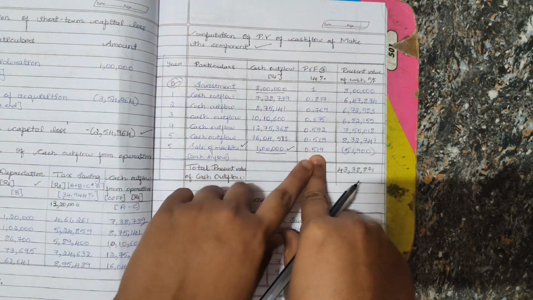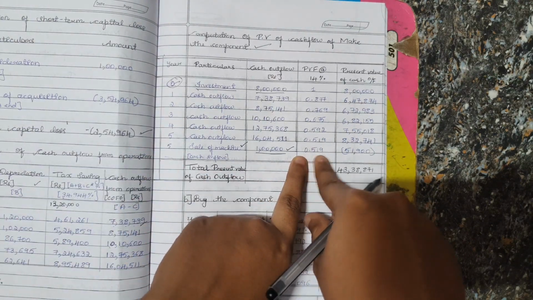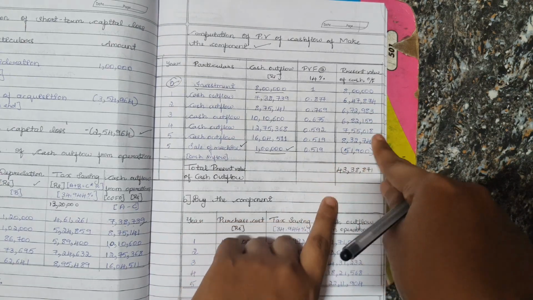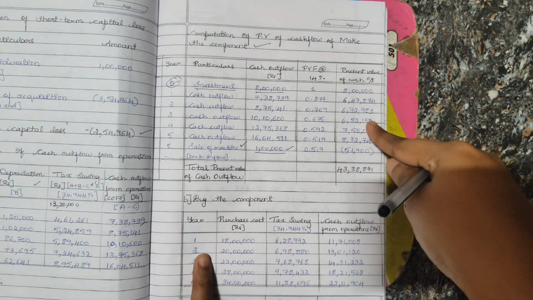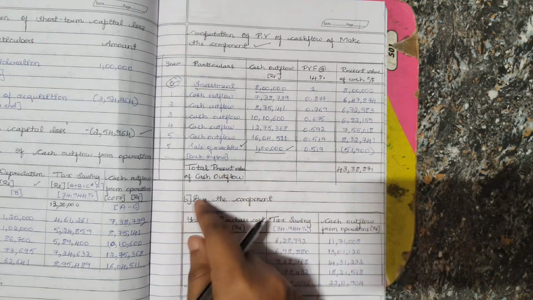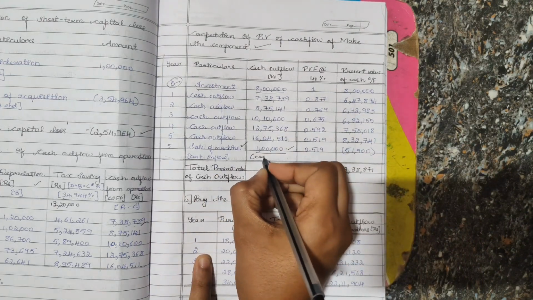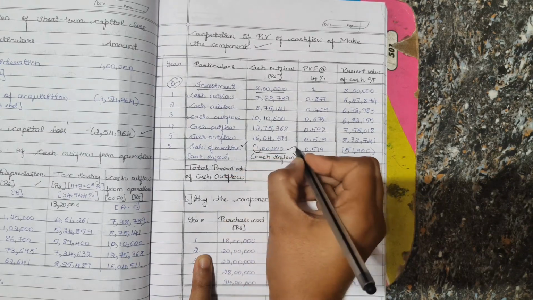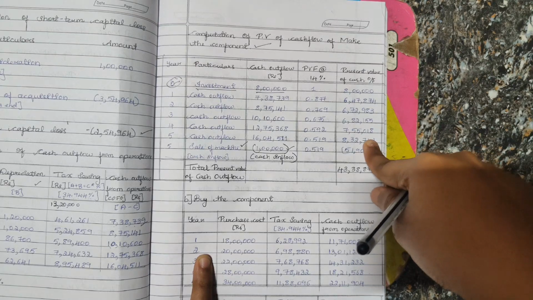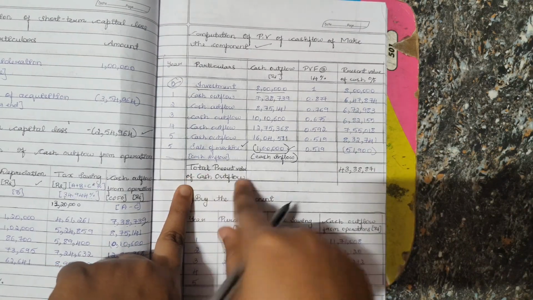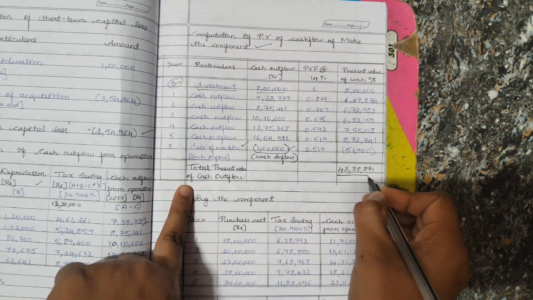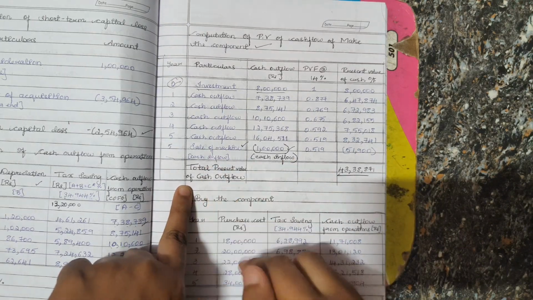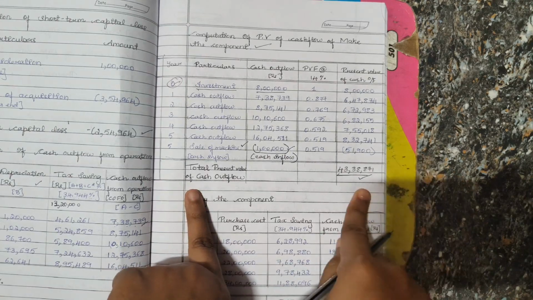We should multiply, because it is at the end of the 5th year, so we should multiply with the factor of 5th year, and we'll get 51,900. We should deduct it from the cash outflows, because this is a cash inflow amount. I will write it here also. Cash inflow. When we sell the machinery, we are getting an amount, so we should deduct it from the cash outflow. Total present value of cash outflow is 43,38,871 to make the component by their own through the business. These are the expenses it is incurring.